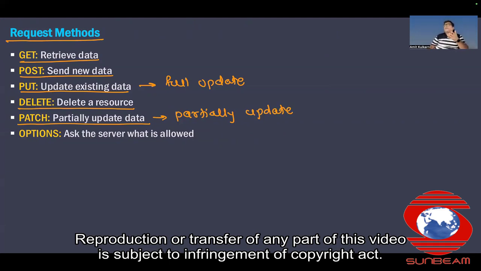Like for example, in our order API, we are going to change the order status, like placed, completed, maybe out for delivery, cancelled, and so on and so forth. This is where we are going to use patch instead of going for put. Finally, options is to ask the server about what is allowed and what is not. That's called an options API.